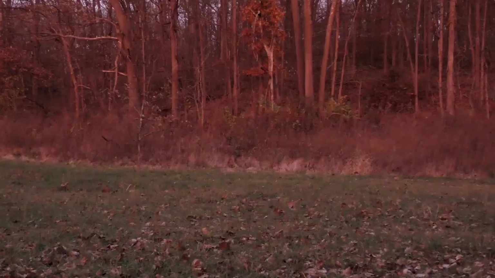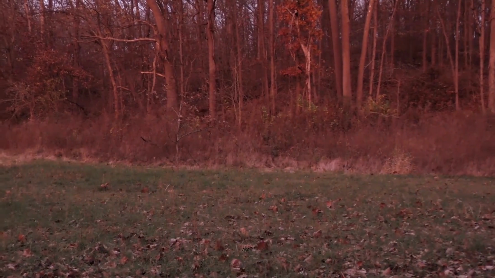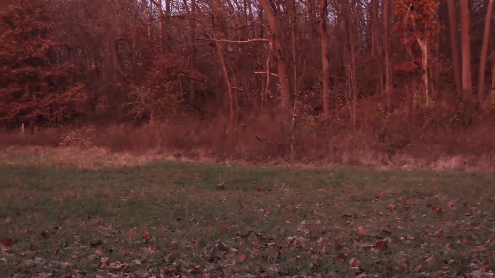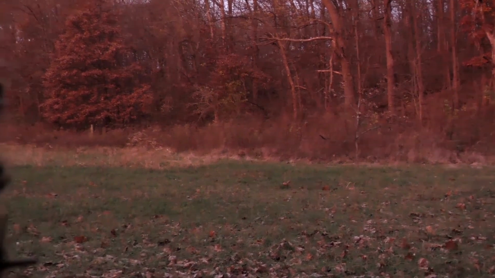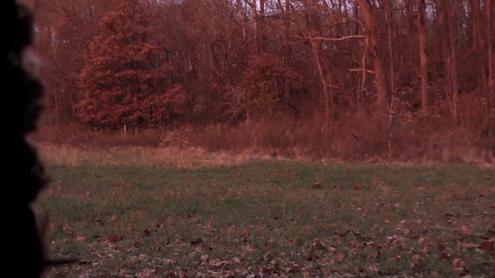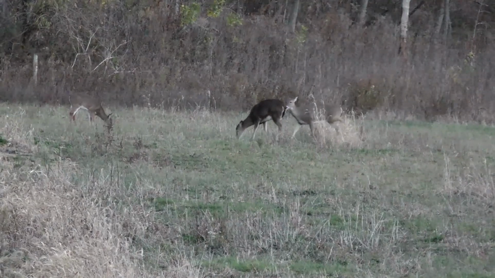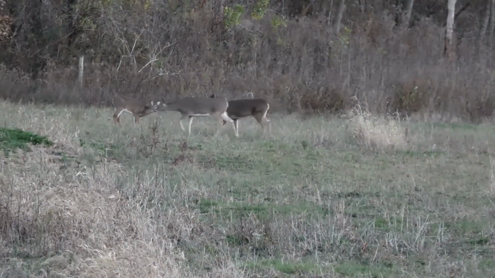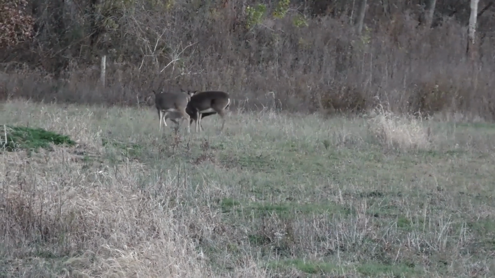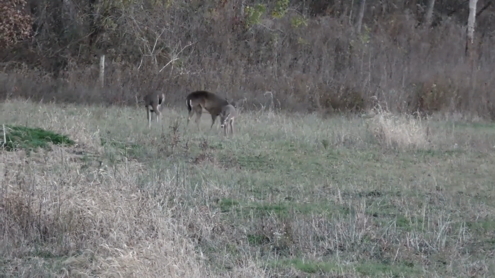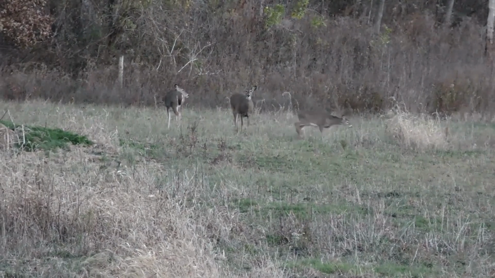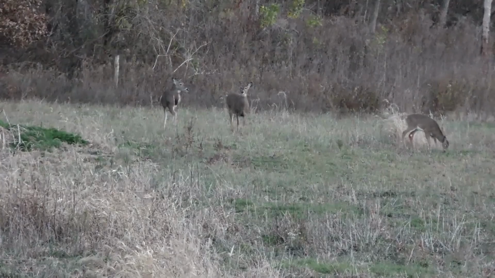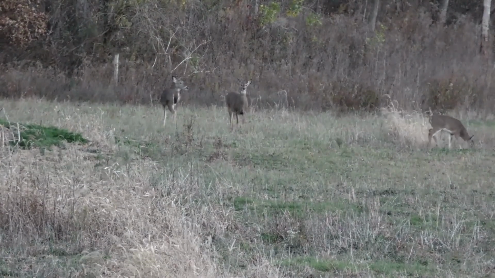Now, if you're hunting a smaller property, you just need to figure out how many does you can take off that property without affecting your overall hunting. A small property is a lot different, especially if you have a lot of neighbors that are hunting too. You really want to rein back how many does you kill, because those does have very small home ranges, especially the big ones. If you have a big doe on your property, you have a small property, you probably want to leave her alone. And if you're going to want to fill a doe tag, you want to fill it on a younger deer. A doe fawn, a yearling doe, perfect to take out.